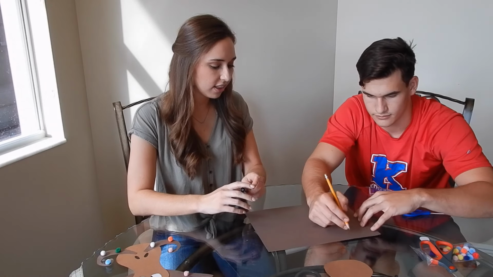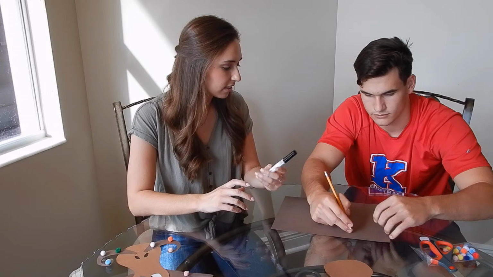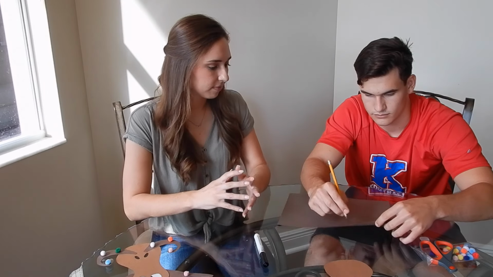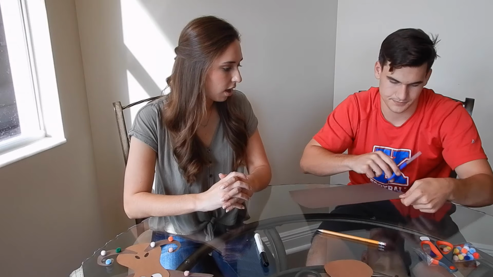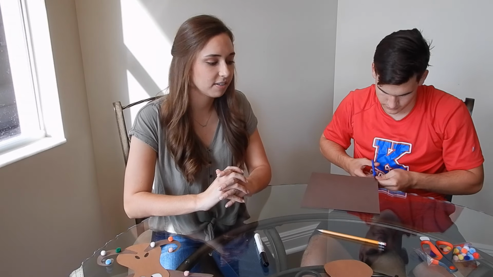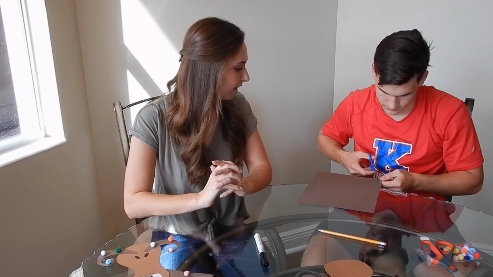So you can draw that. If you can't see the pencil, you can use this marker. I know what I'm going to do. Oh, he's just gonna freehand it, so we're skipping the drawing part.